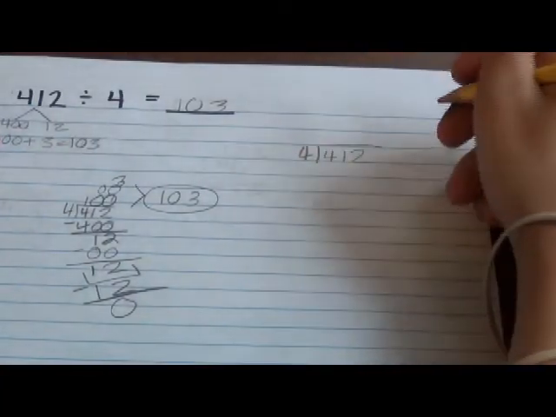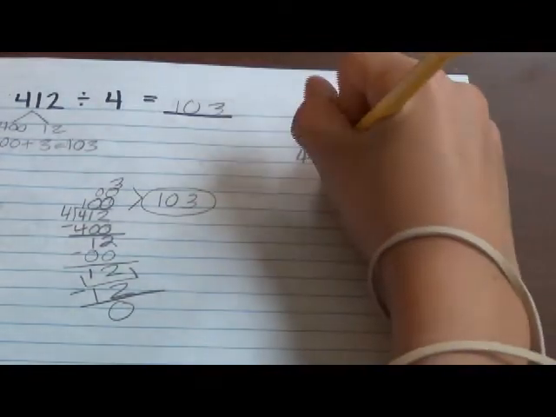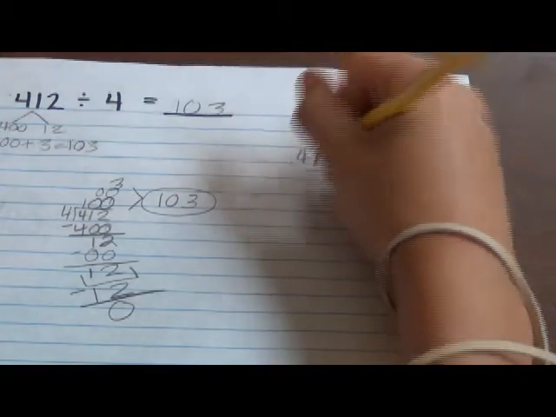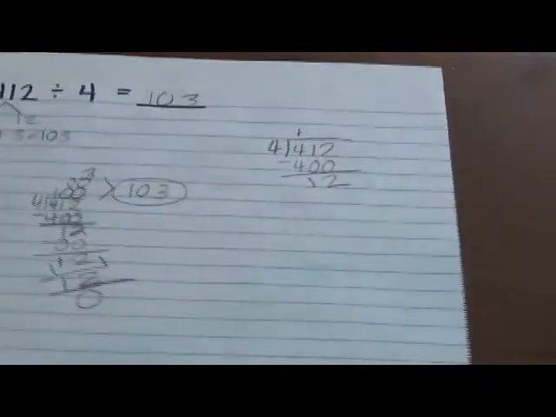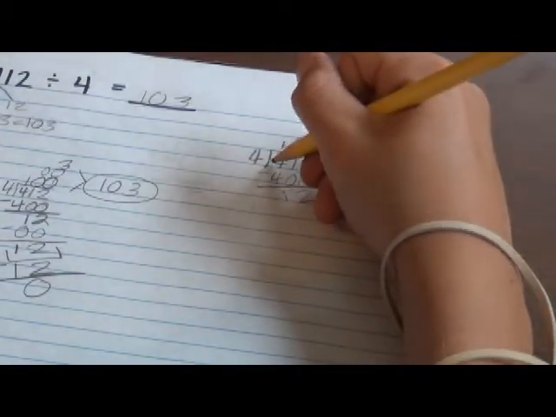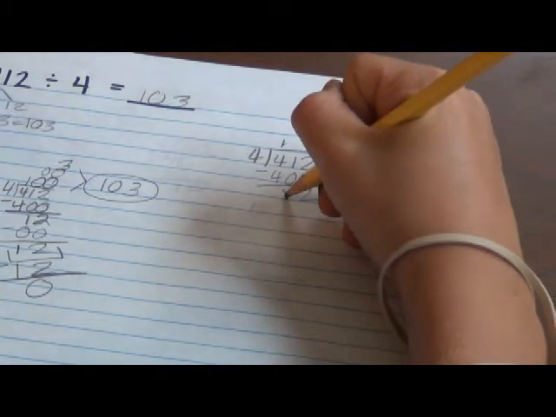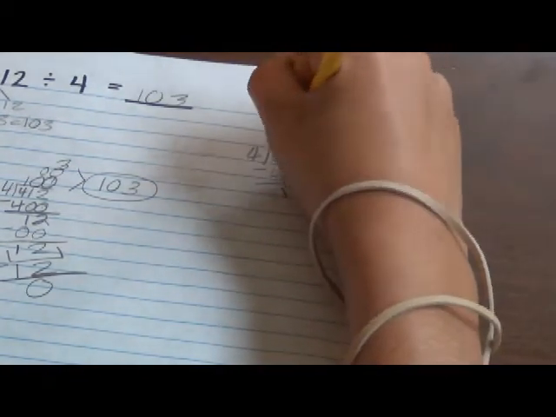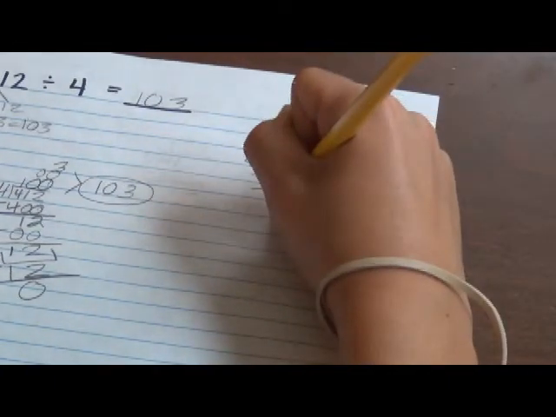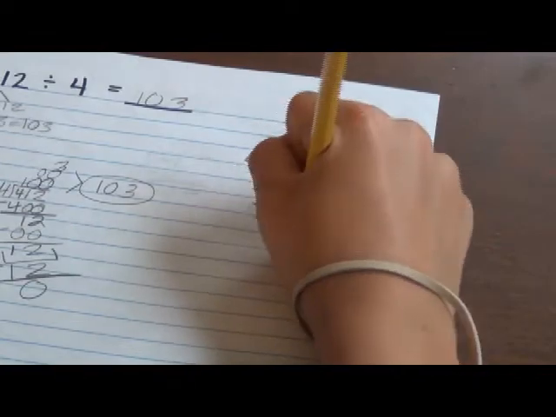The next way to show this is 100 times 4 equals 400, and then you subtract that and you get 12. And so since you went by hundreds you have to go to your tens, and 1 divided by 4 you can't do, so you put a 0, and 0 times 4 equals 0, and subtract that and you get 12.